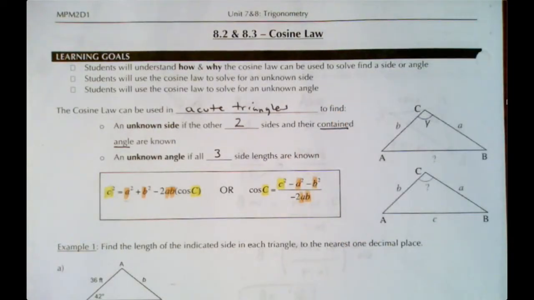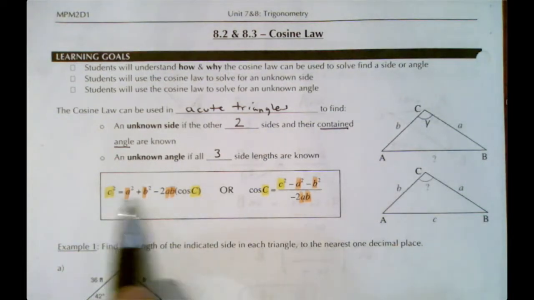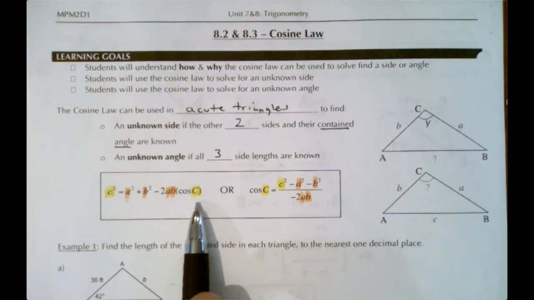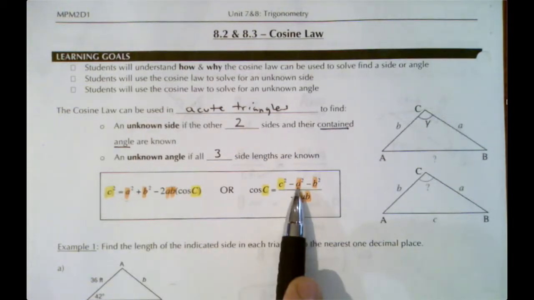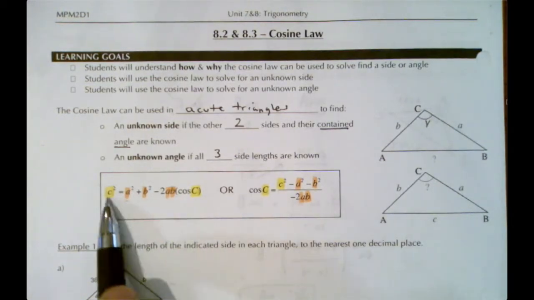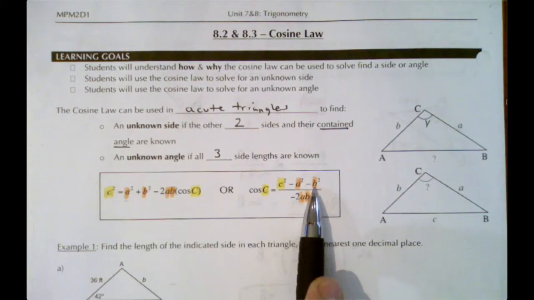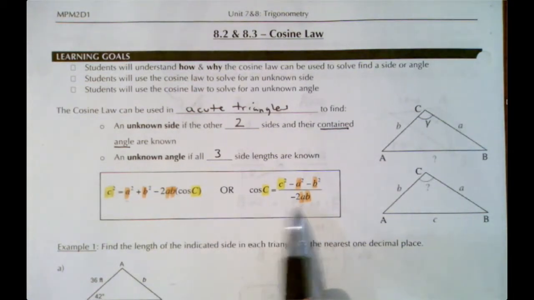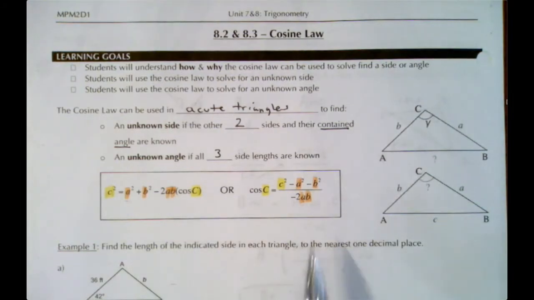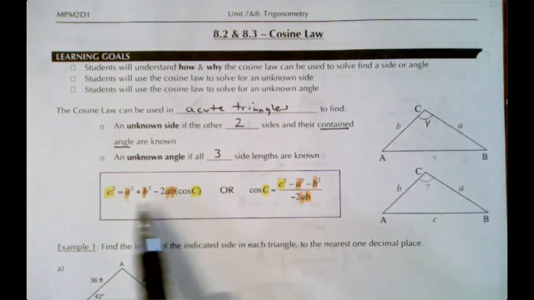Where does this second equation come from? Well, it just comes from rearranging the first equation. If you take a look at this equation and you wanted to rearrange it to isolate for cos C, how would we do that? Well, we'd move A squared to the other side and it'd become minus A squared. We'd move B squared to the other side and it'd become minus B squared. And we'd divide both sides by negative 2AB so that we could get cos C by itself. So this equation really just comes from rearranging this equation.